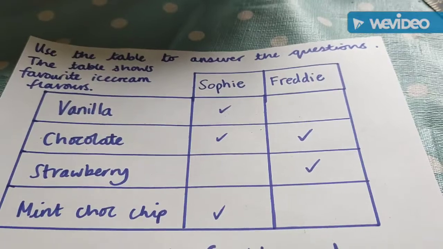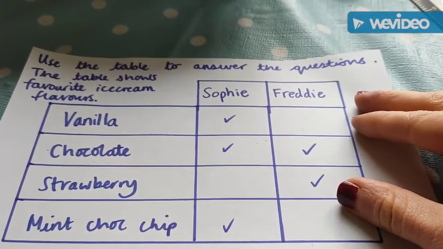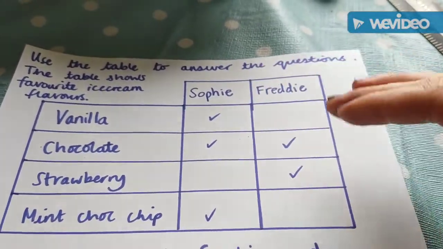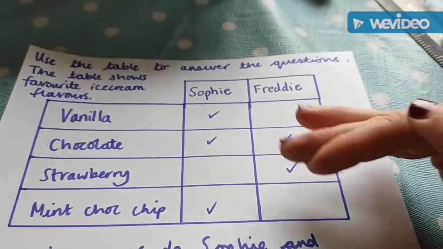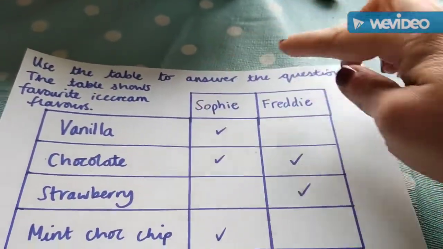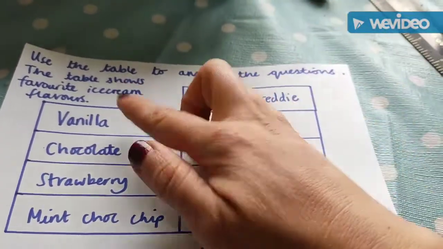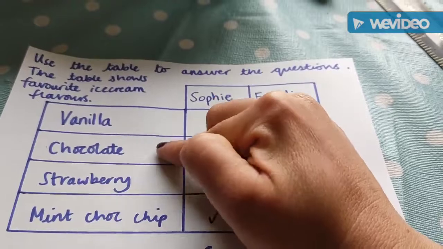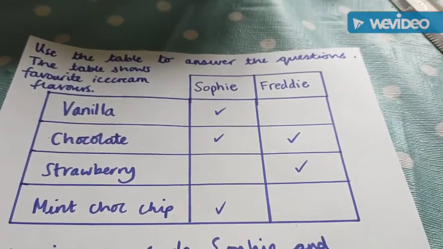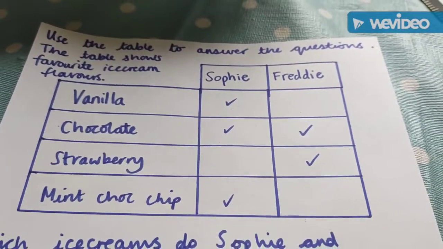A table is really just a series of boxes used to present information to make it easier to read. Now first, when you're looking at a table, I think, well, what is this table about? What's it showing us? We see that this table shows us some favourite ice cream flavours. So we've got Sophie and Freddie. And we've got their flavours of ice cream: vanilla, chocolate, strawberry and mint chocolate chip. And we've got ticks to show whether or not they like it, or if it's left blank, that means that they don't like that particular flavour.